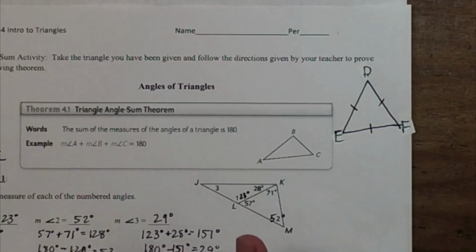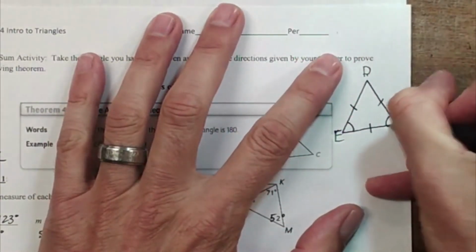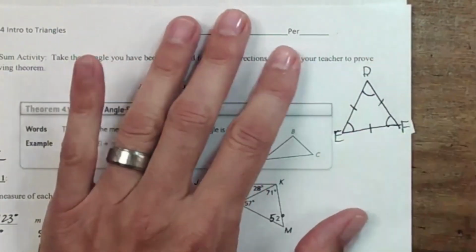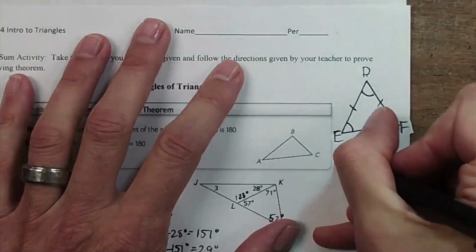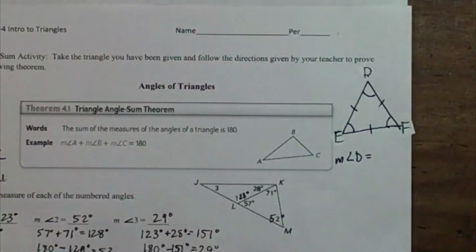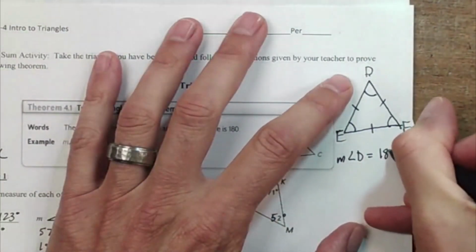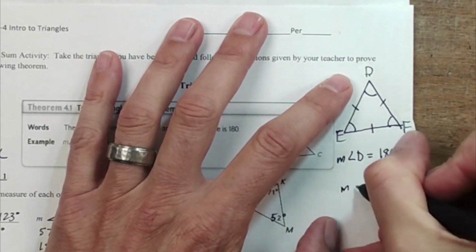But an equilateral triangle is also an equiangular triangle, meaning all the angles are congruent. So these are all congruent. And if we wanted to find the measure, say, of angle D, since they're all congruent, we would just divide 180 by 3, which is 60.